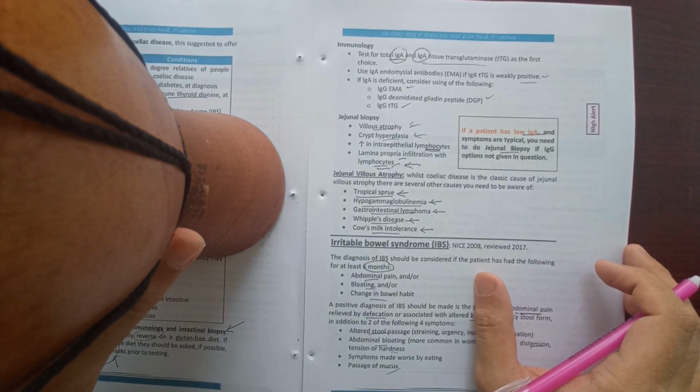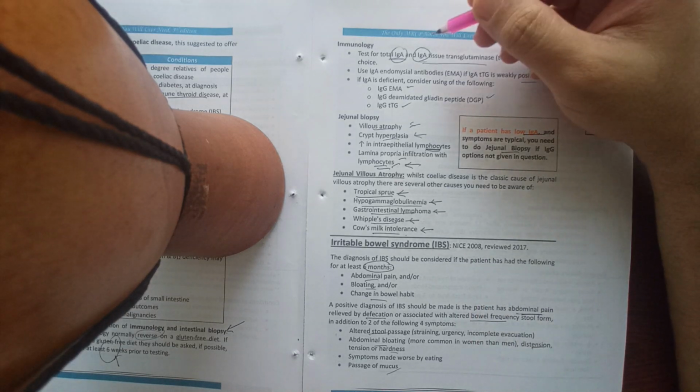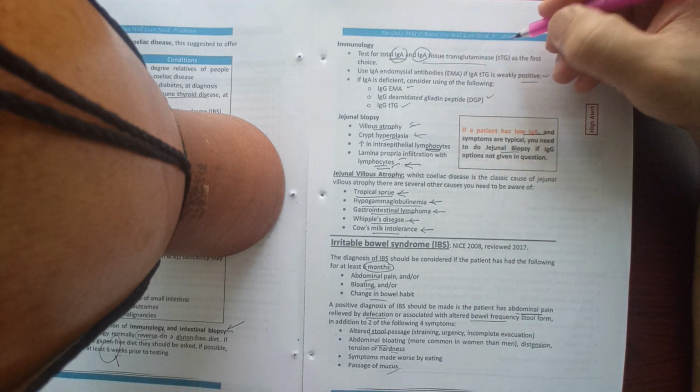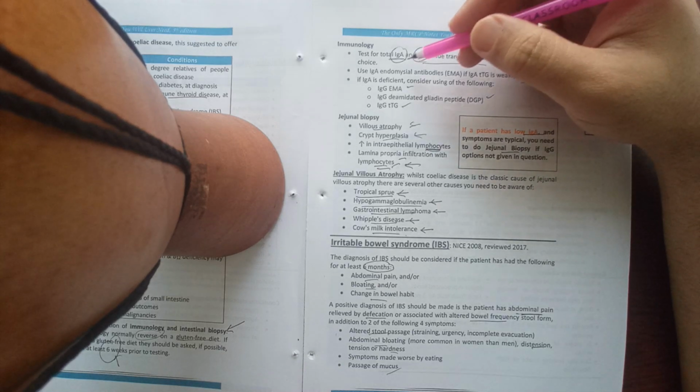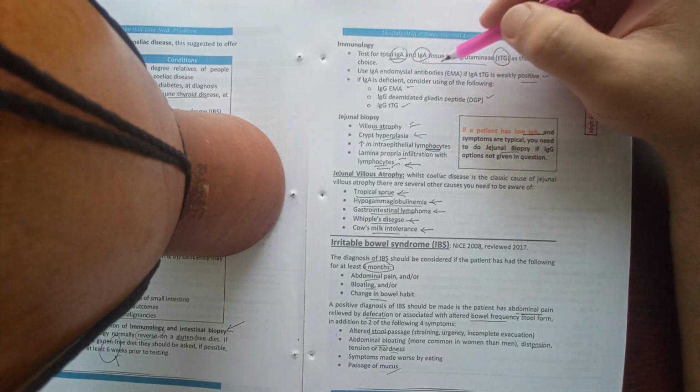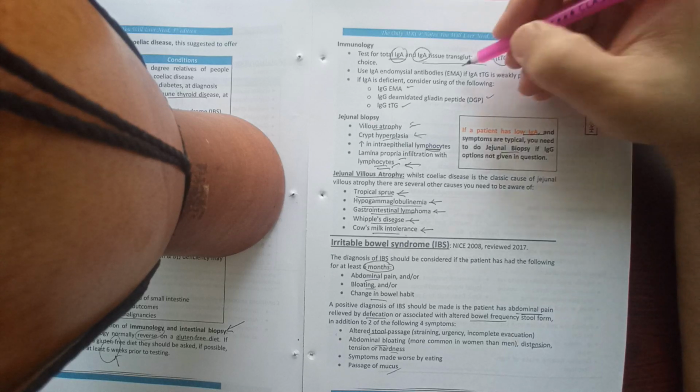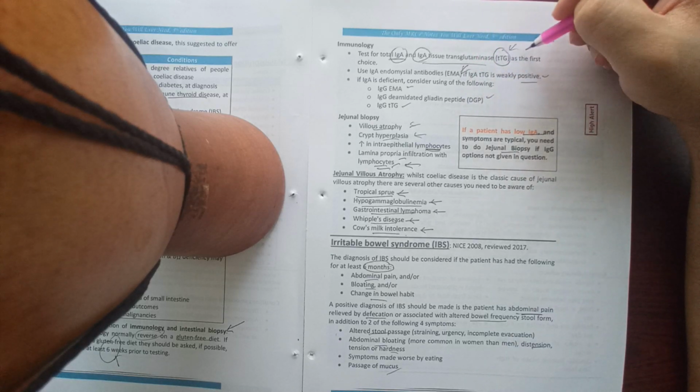Immunology test: total IgA and IgA tissue transglutaminase (TTG) as the first line choice. Use IgA endomysial antibodies (EMA) if IgA TTG is weakly positive.